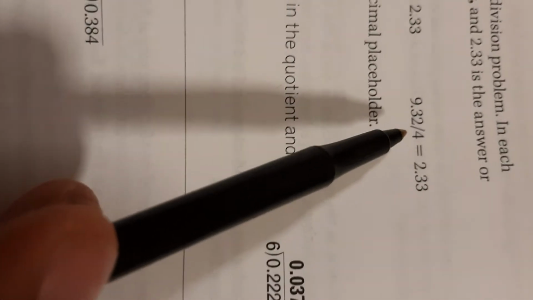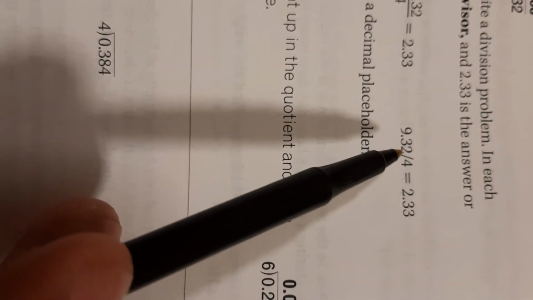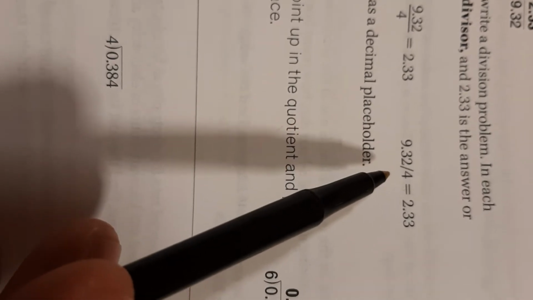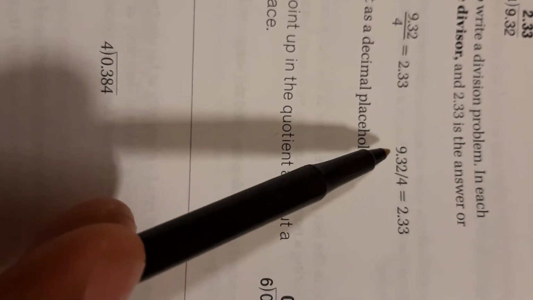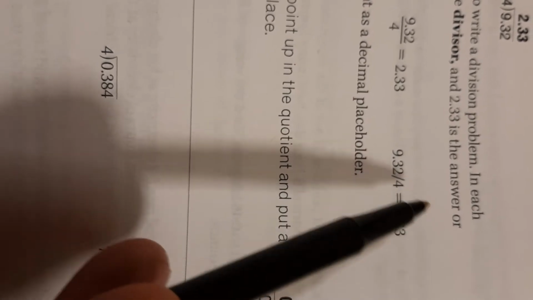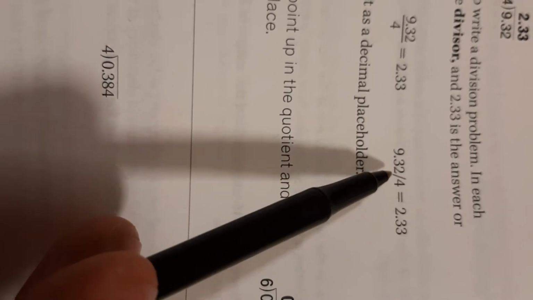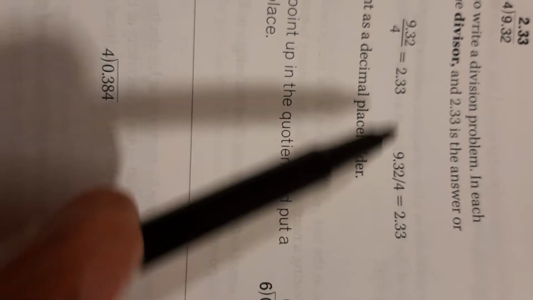And here's a fancy way. This is how I kind of write when I'm trying to save space when I'm writing fractions. But it's the same fraction. 9 and 32 hundredths divided by 4. This little slant is the same thing as this here. It's the divisor.